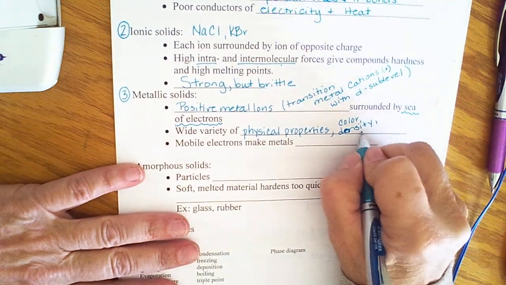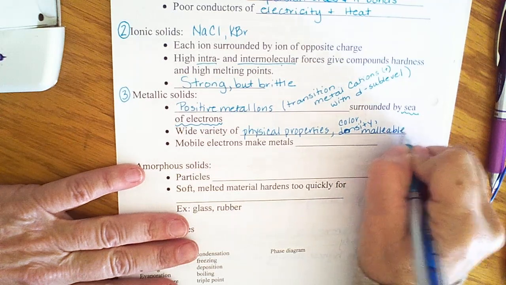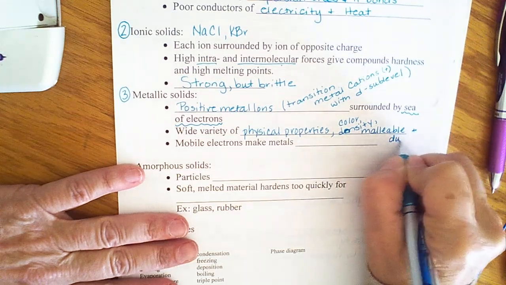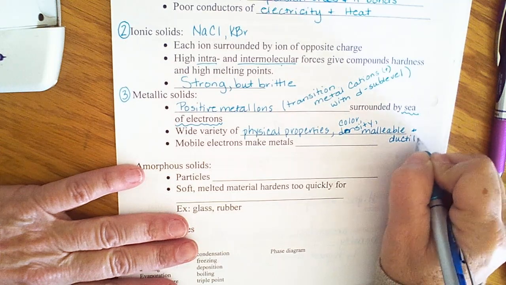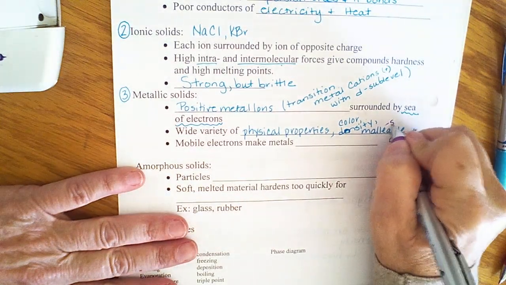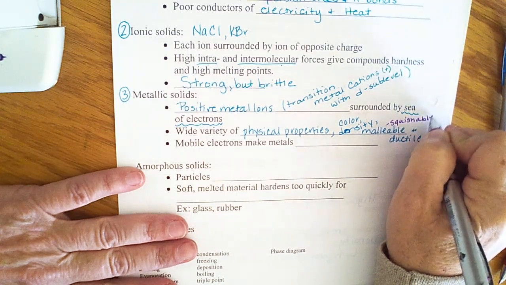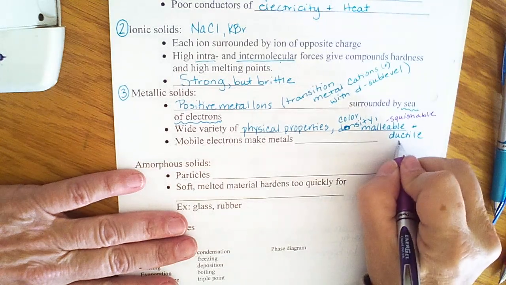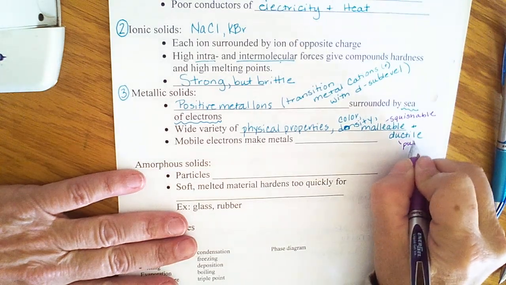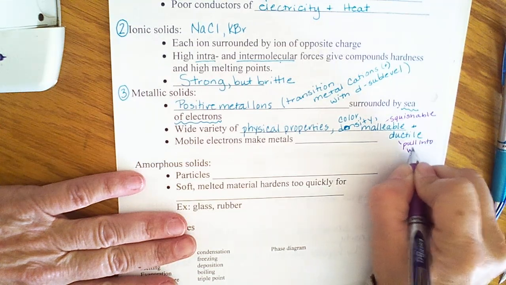They also are malleable and ductile. Now, malleable means squishable, very technical term, and ductile means pull into a wire, so you can pull it into a wire.